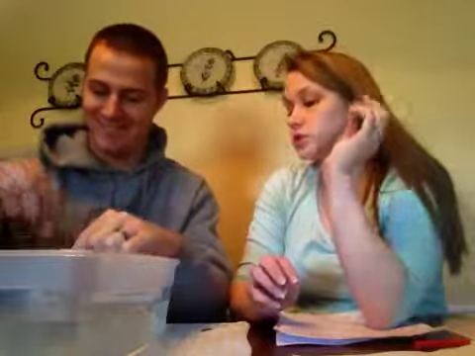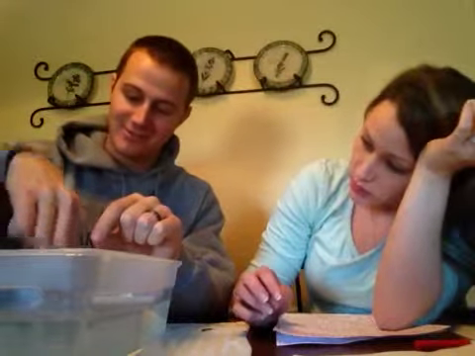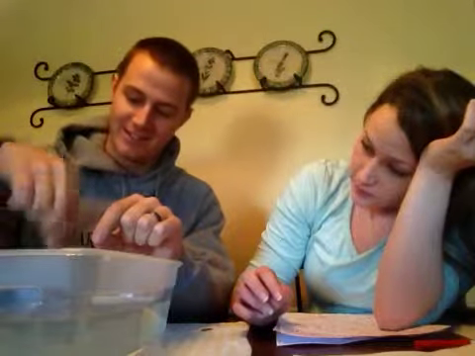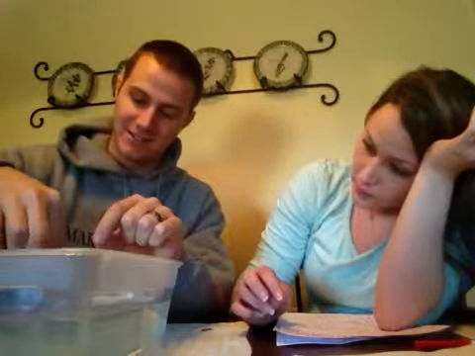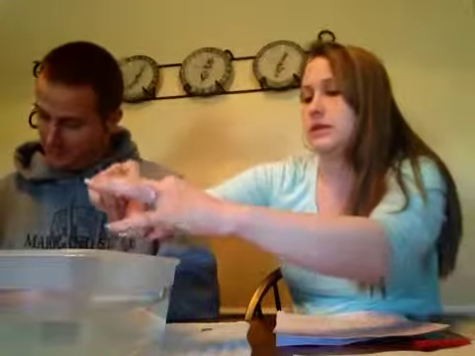1, 2, 3. There's your prediction. 4. Oh, looks like we can do more than our prediction. 5, 6, 7. Oh, 7 is what gets it. Okay. So, in our first trial with our first boat, it held 6 pennies.